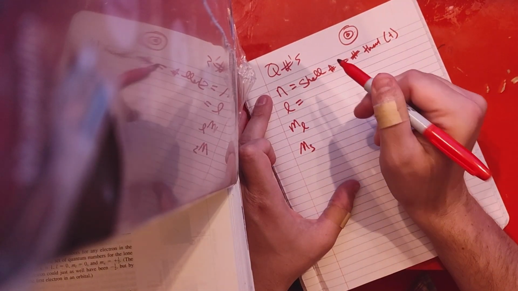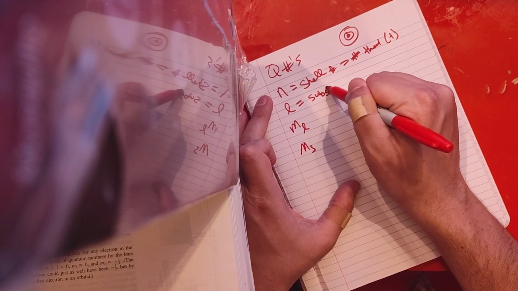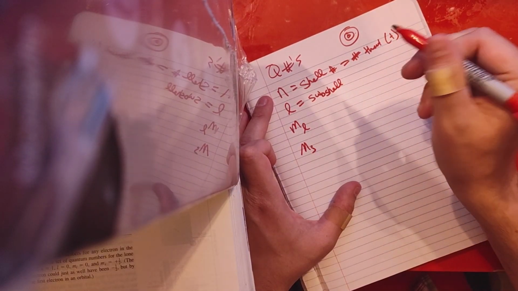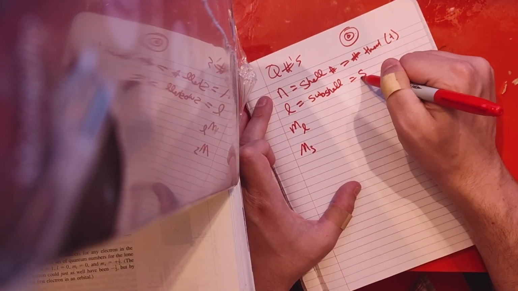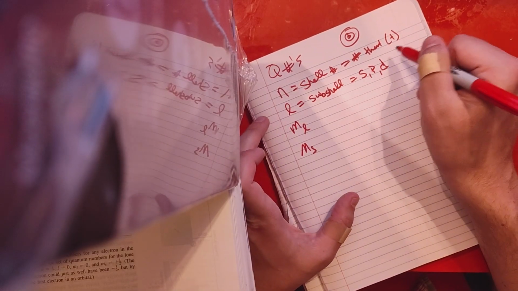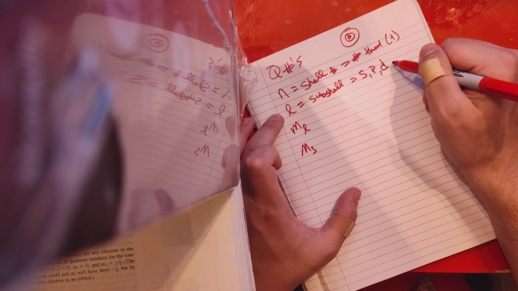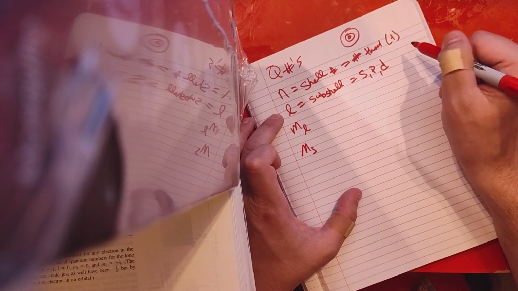Then your angular momentum, also known as your subshell. This is simply stating the orbital shape. This is where you have your s, your p, your d, and you're going to use that number. And then in order to find this, it's going to be anywhere from 0 to n minus 1.